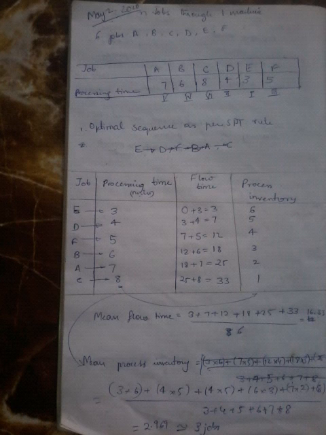And next, mean flow time, that is adding all the flow times divided by the 6, and mean process inventory, that is we have to multiply the process time by inventory, divided by the summation of all the process times. After you get that, then you have 3 jobs.